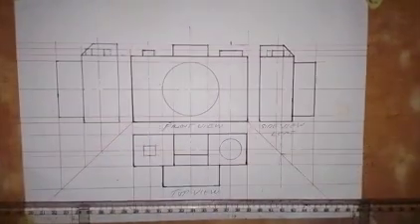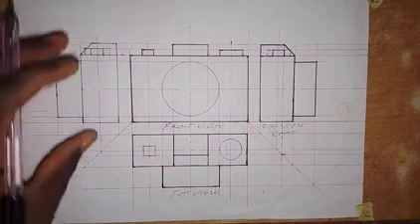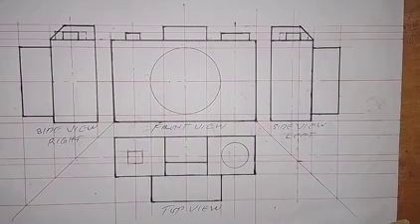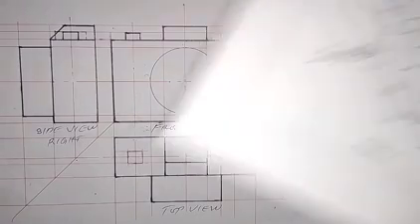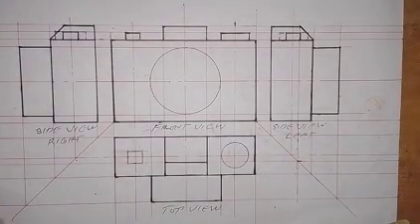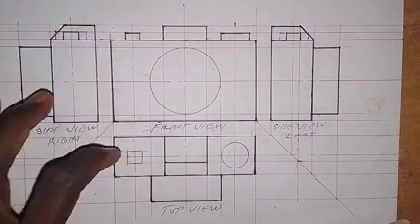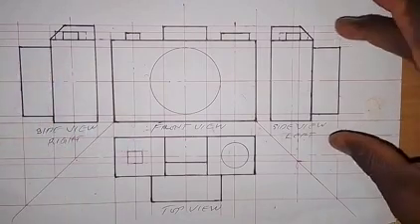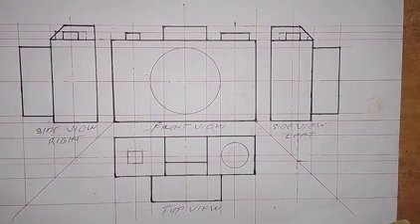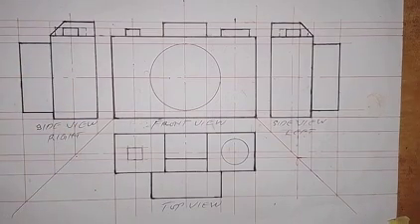Alright, so we have this as the right hand elevation, and this is the left hand elevation. So these are the orthographic views of these objects as we have it here. It's as simple as I've done it. This is the front view, this is the top view, and we have the left side view here and the right side view here. It's as simple as I've done it. Thank you. Keep on practicing and God bless you.